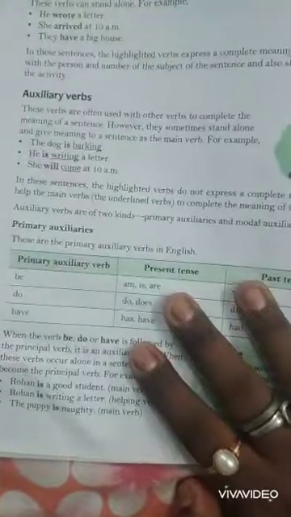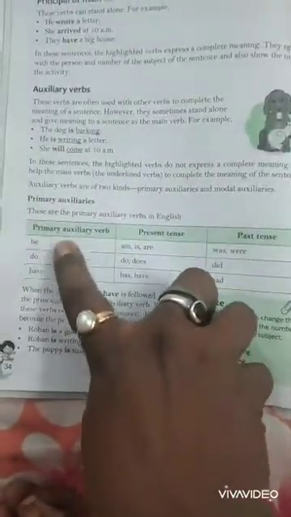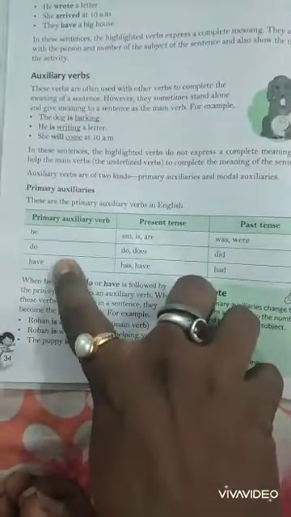Now children, you can see that auxiliary verbs are of two types. One is primary auxiliaries, another is modal auxiliaries. Now you can see that there are various primary auxiliary verbs like be, do and have, and there are various forms of them.